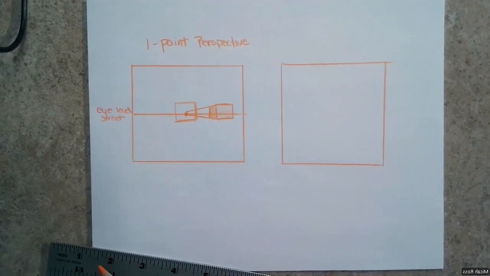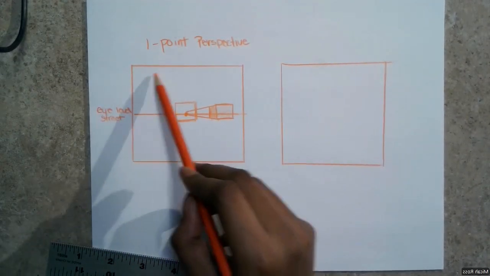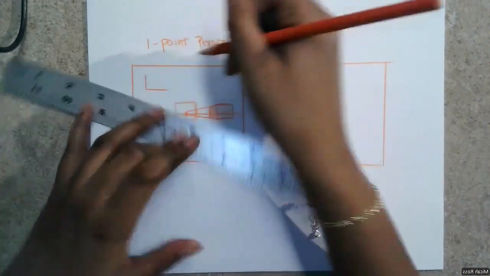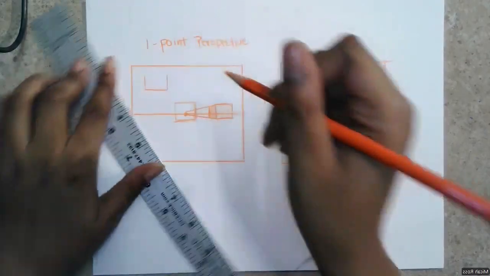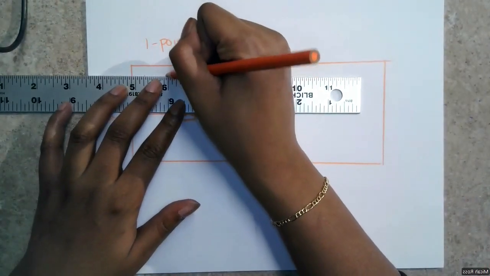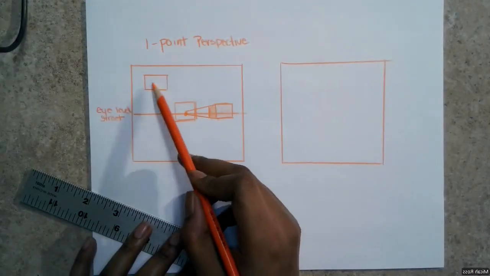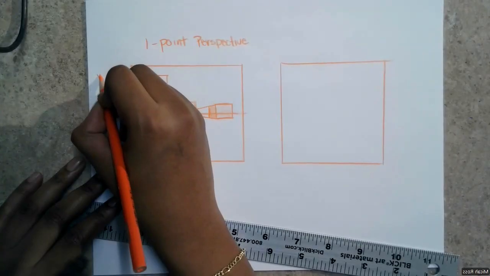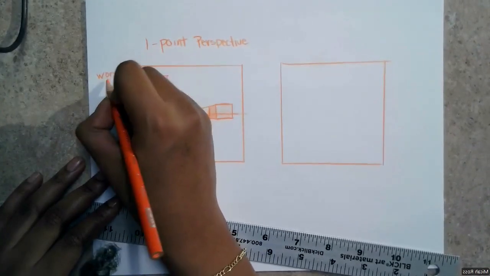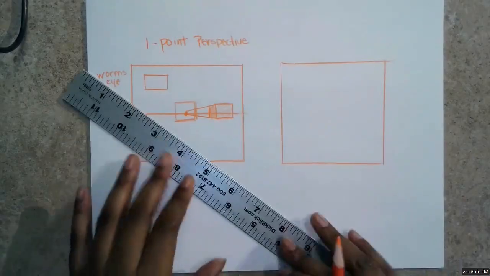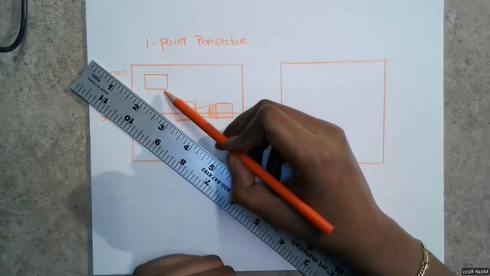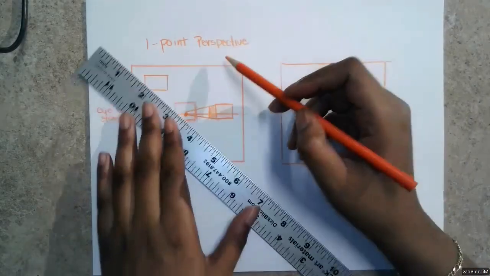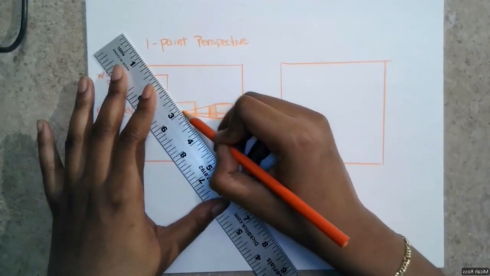If you wanted to draw 1-point perspective above the horizon line, this would be worm's eye view because you're looking up at the object. And since you're looking up at this object as it's floating, you're going to see the bottom of it. So to draw this square in 1-point perspective, and on the side, I'm going to write worm's eye. I'm going to use my vanishing point, and I'm going to connect a line from the vanishing point to these 3 corners of the rectangle or cube, if that's what you drew.